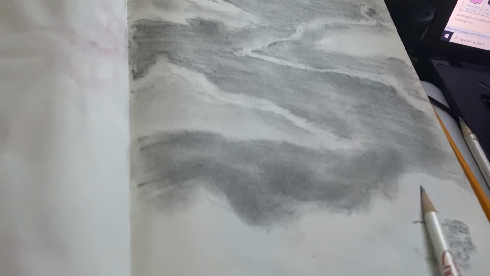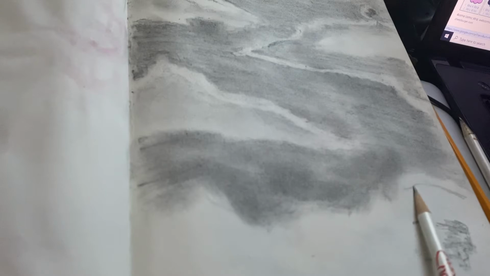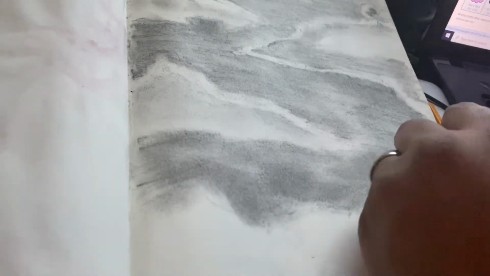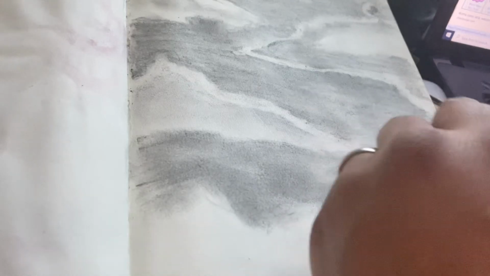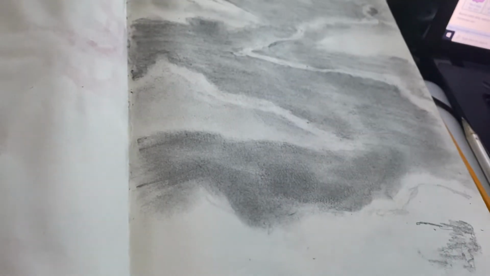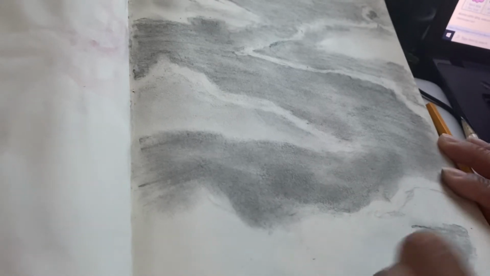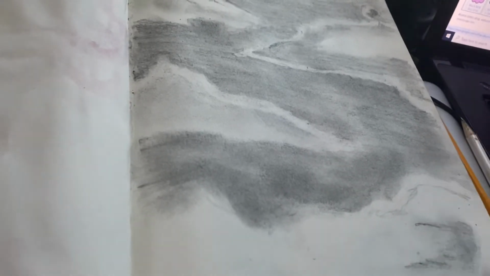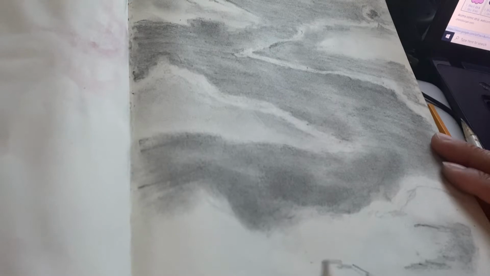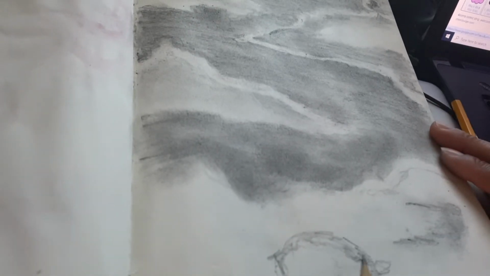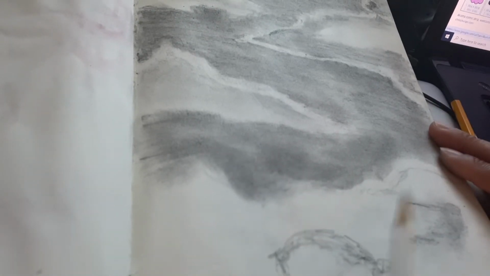And then we're going to slowly shade in on the inner parts of the cloud, and then erase on the edges right over here. And then we're going to get some really indented areas that show depth on the inside of the cloud right here, so that we can really have the depth and different atmosphere inside the clouds.